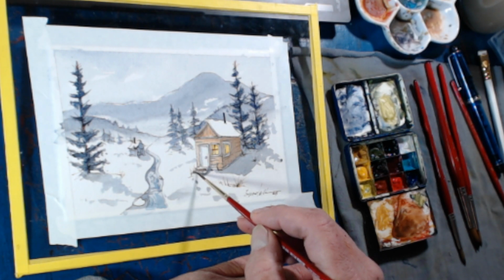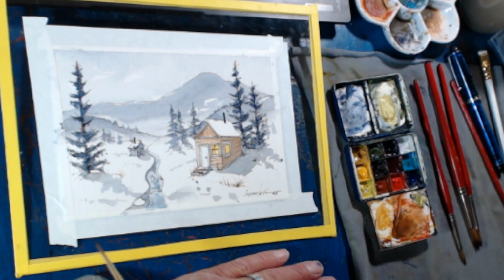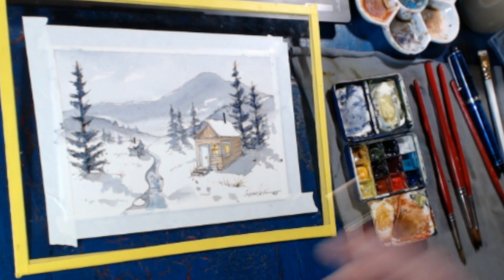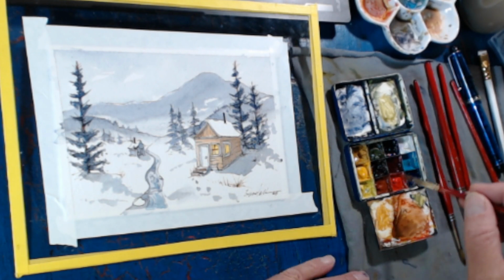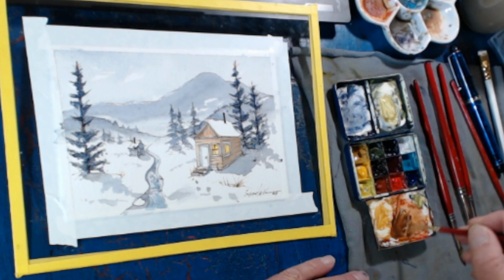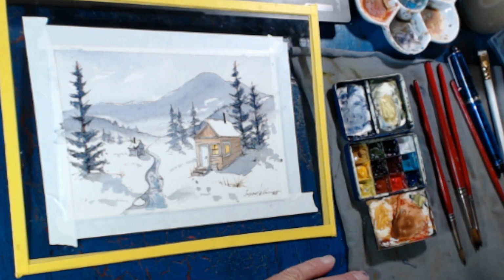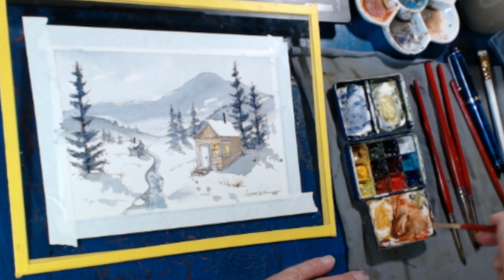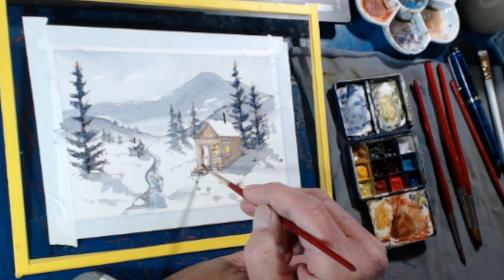So there's a little ridge of snow on top of each one, right? And the door, I think I'll just do in a little bit darker mix as well. A little bit of dark, a little bit of burnt, oops, that's not burnt sienna. That is alizarin crimson, which we are not using. So there, I'll put a little darker door in there.